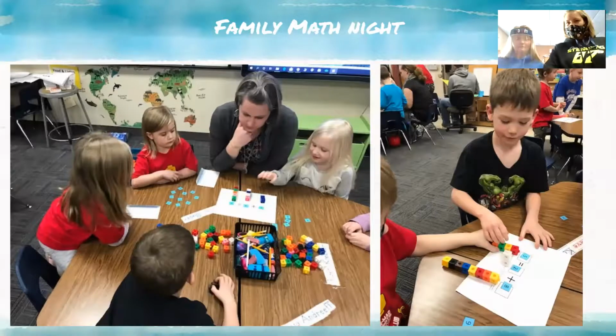While the parents were working on their project, I had the kids on the other side of the room and we did an open middle problem. If you don't know what that is, you want to Google it. But we had a lot of fun doing counters and open middle problems and exploring some numbers. It's fun for me to be able to play with the little kids sometimes too.